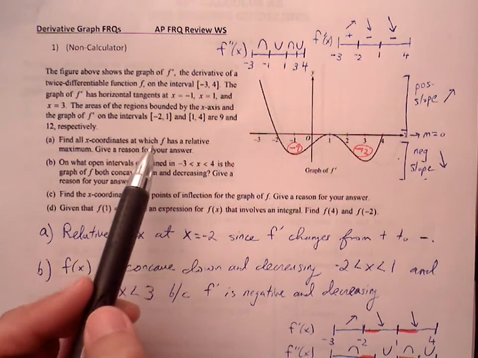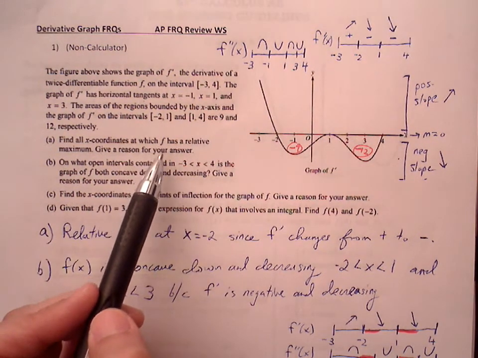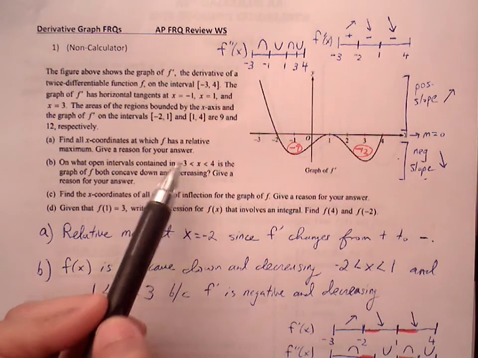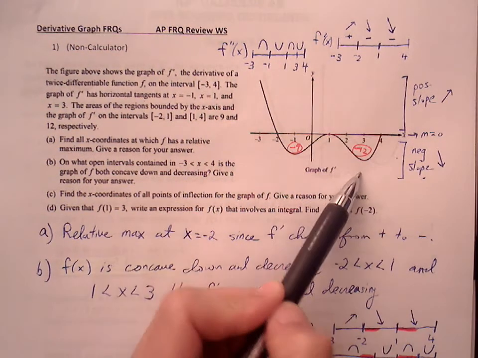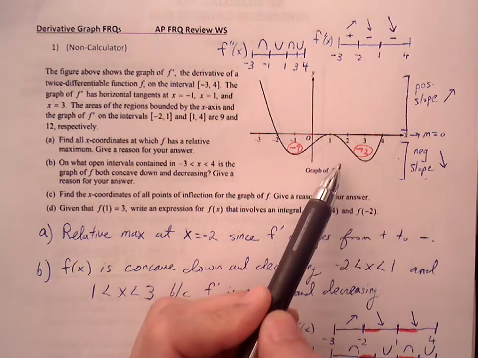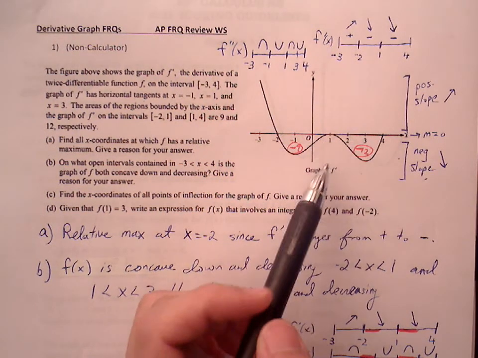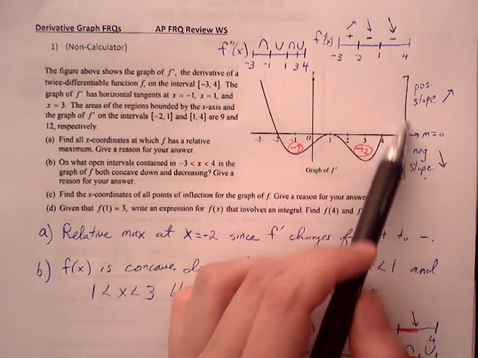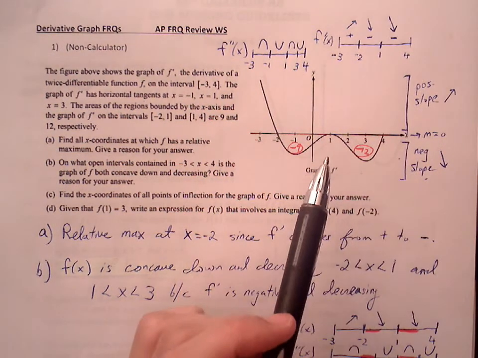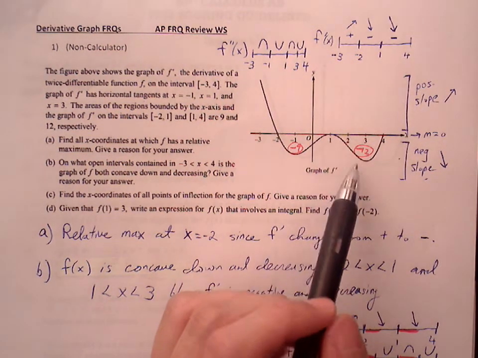Find all the x-coordinates at which the graph of f has a relative max. Give reasons for your answer. So we know that we're going to have to deal with our f prime graph. We have to be able to interpret it appropriately. So I'm going to mark and label the parts of my f prime graph.